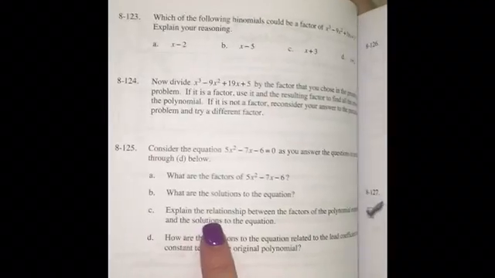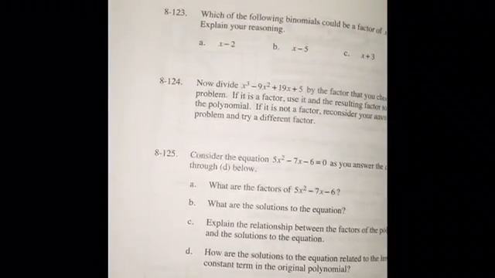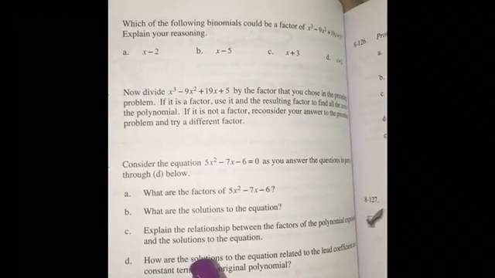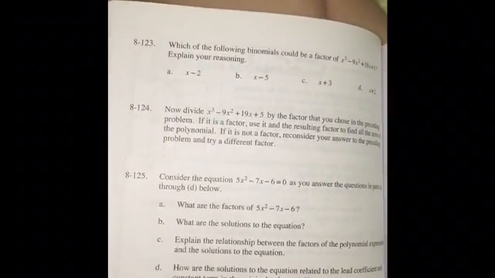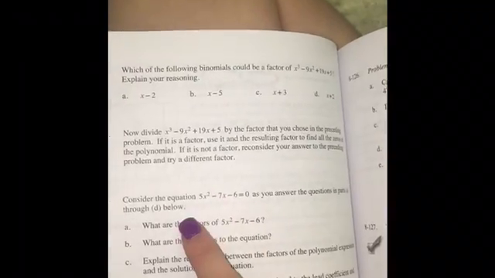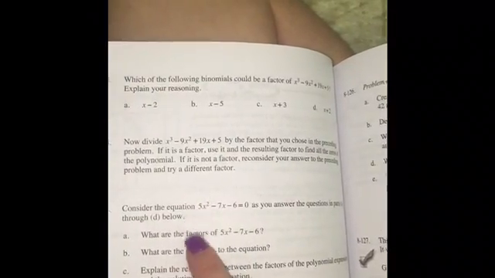C says explain the relationship between the factors of the polynomial expression and the solutions to the equation. The solutions are the values that make the function equal to 0. And then for D, how are the solutions to the equation related to the leading coefficient and constant terms of the original polynomial? It would be because 3 and 2 are factors of 6, and 5 is a factor of the leading coefficient.